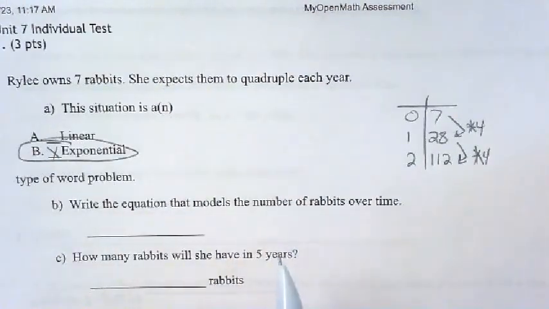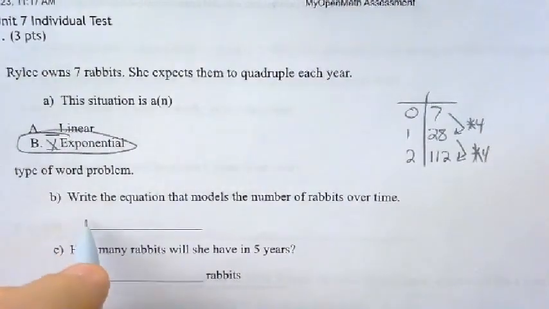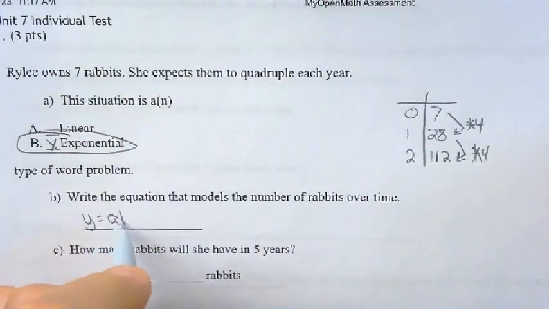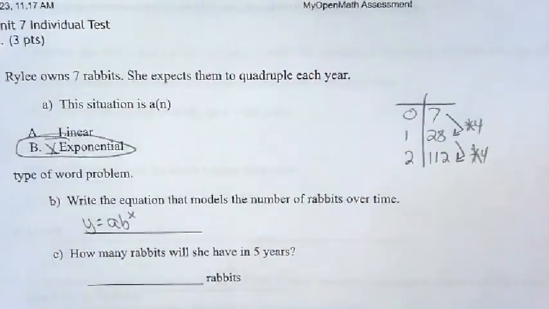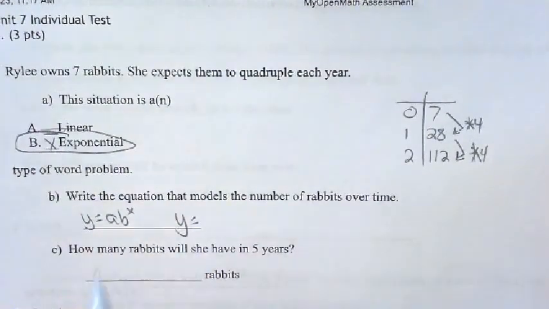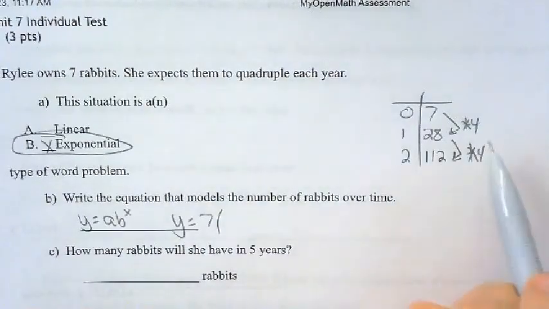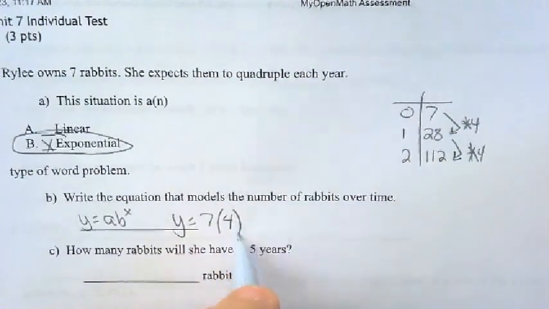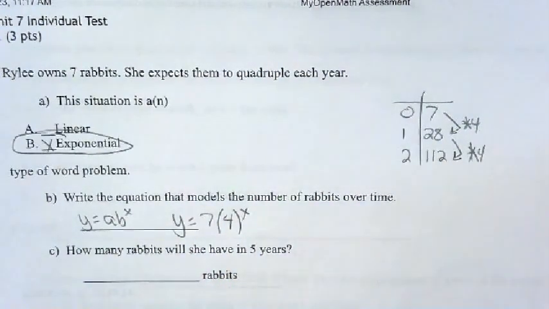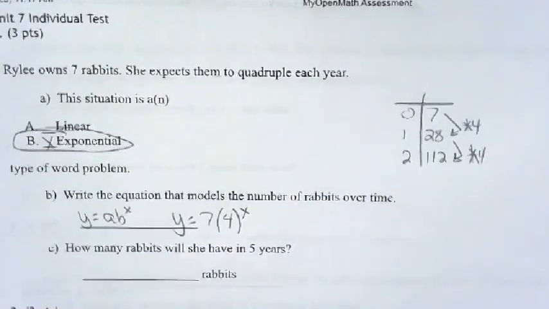Write the equation that models the number of rabbits over time. So again, that would be y equals ab to the x, since it's exponential. So y equals the a value, which is 7, times the multiplier, which is 4, to the x power. And how many rabbits will she have after 5 years?